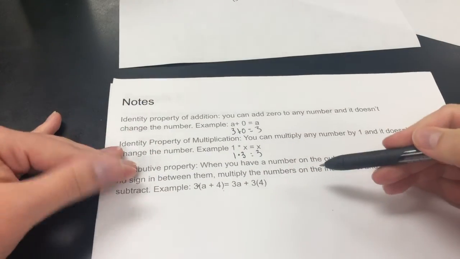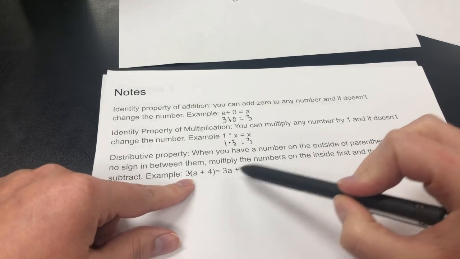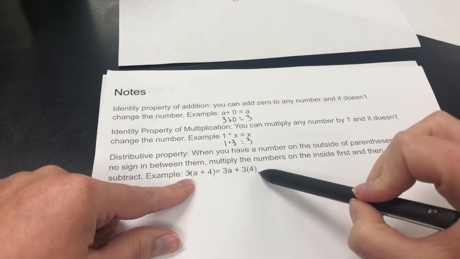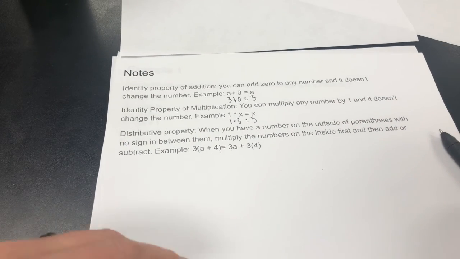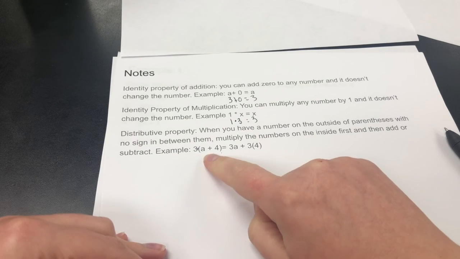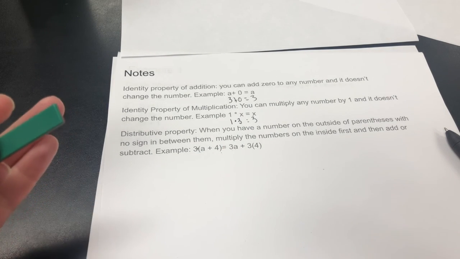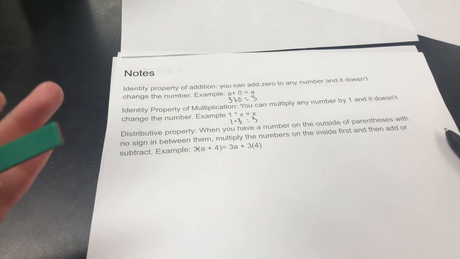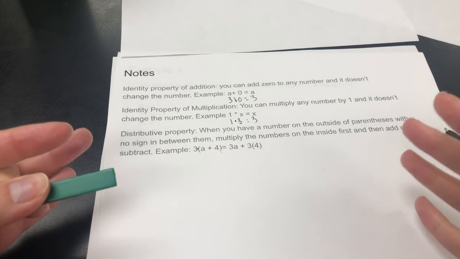So now let's talk about the distributive property. I want to show you how we get 3A plus 3 times 4. And to do that, I'm going to use some algebra tiles. Okay, because remember, order of operations, I'm going to have that inside first. But I can't do anything to A plus 4.